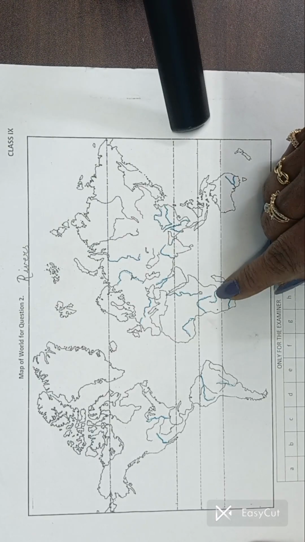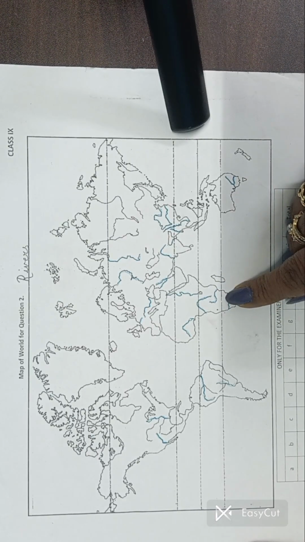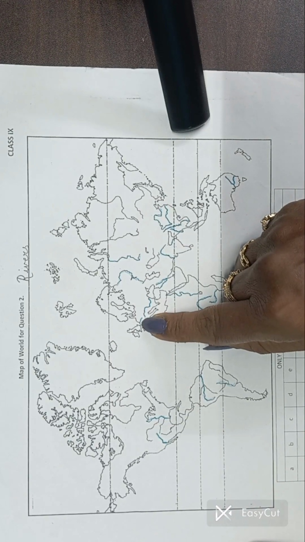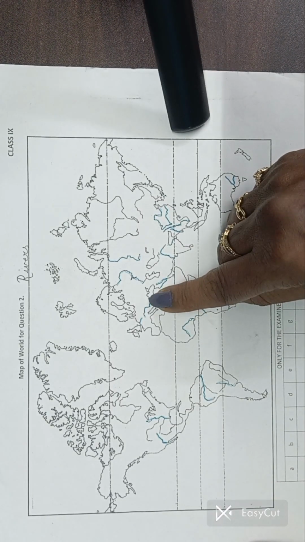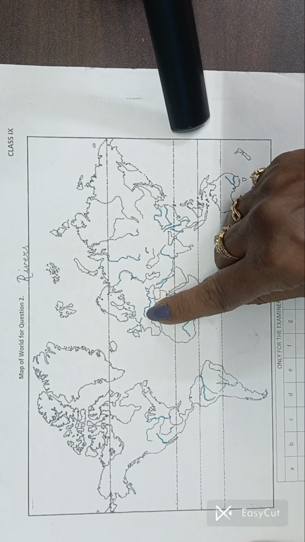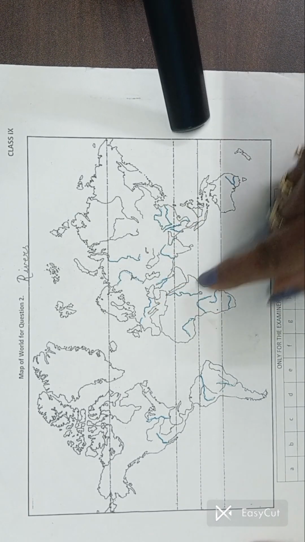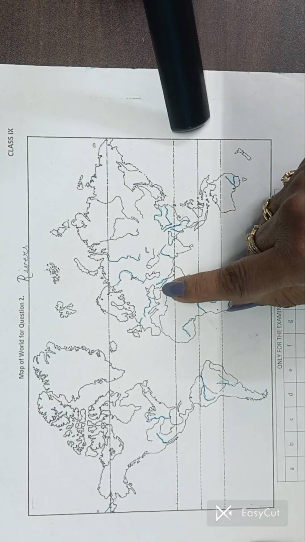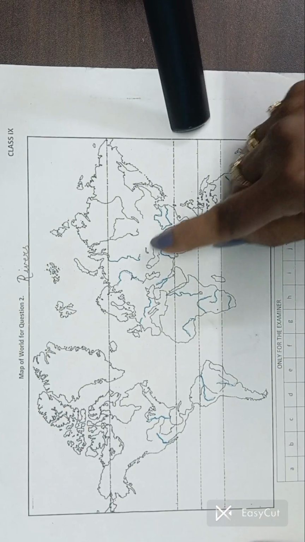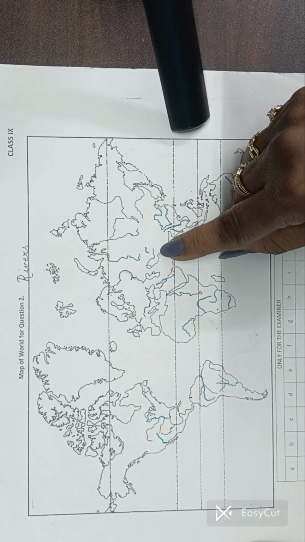This is river Zambezi, river Orange, river Rhine. This river Danube, river Volga. This is Tigris and Euphrates, river Ob, river Indus in India.